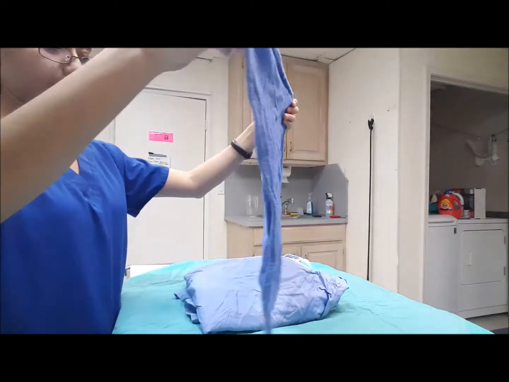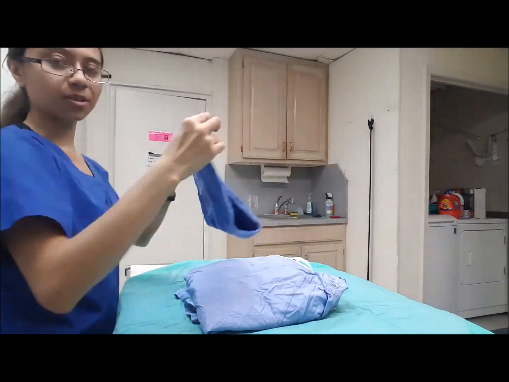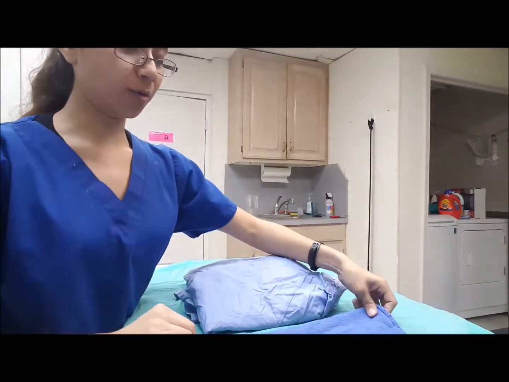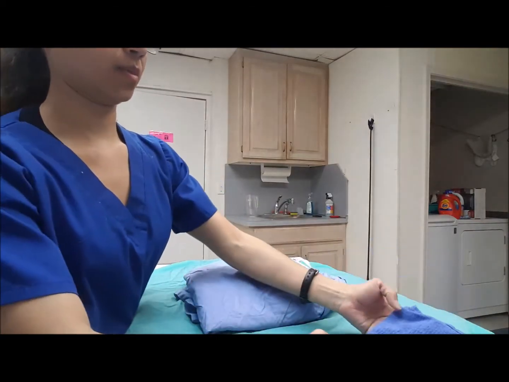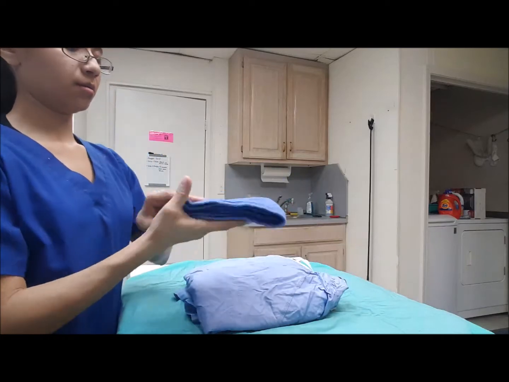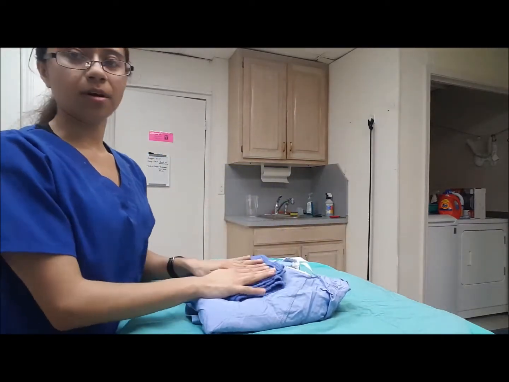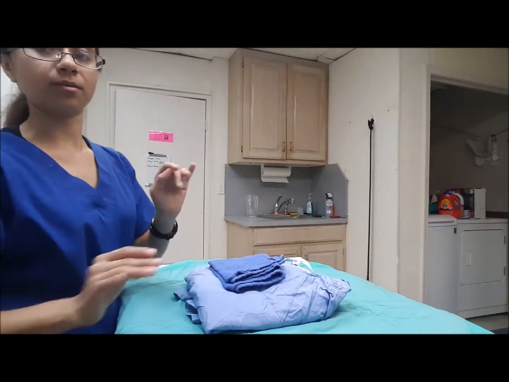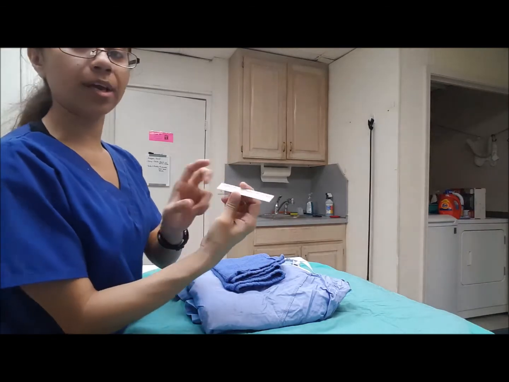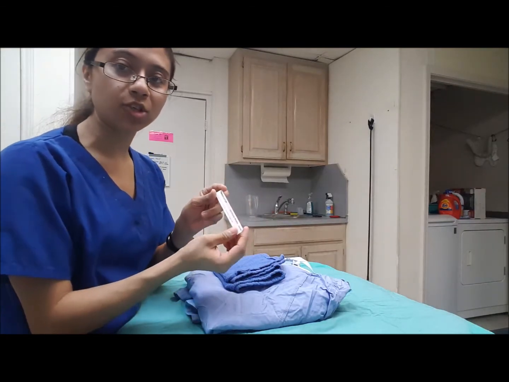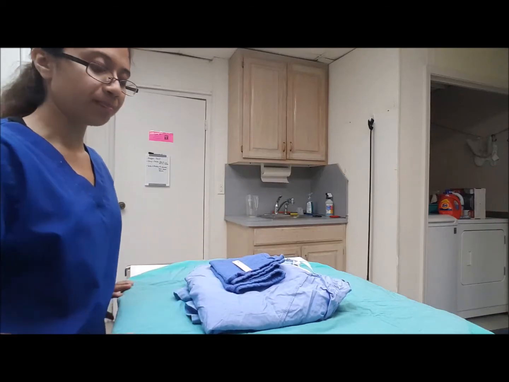We're also gonna get a drape, towel, sorry. We're also gonna fold it. Like that, so that the doctor can wash their hands when they're about to scrub in. And we'll put an indicator for when we sterilize it, so that when they open it, they'll make sure that it's sterile.